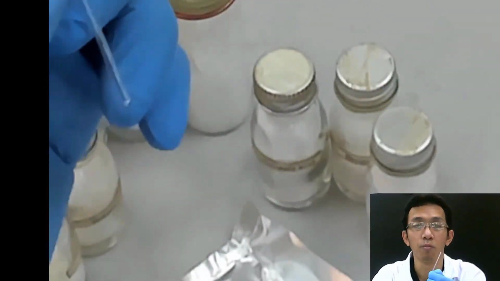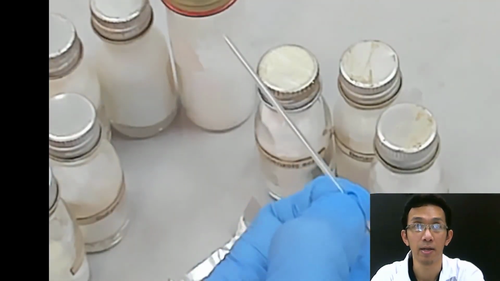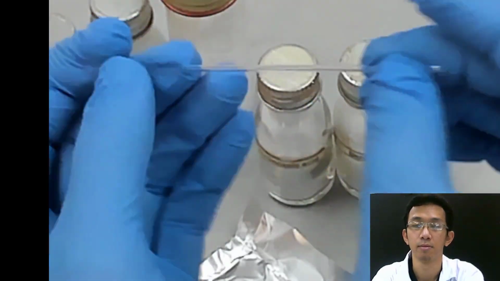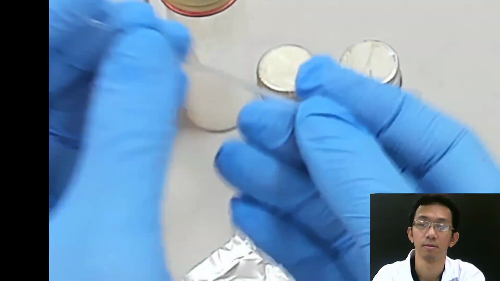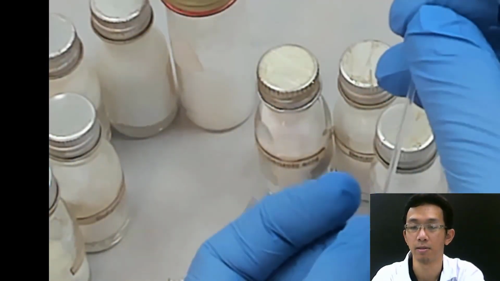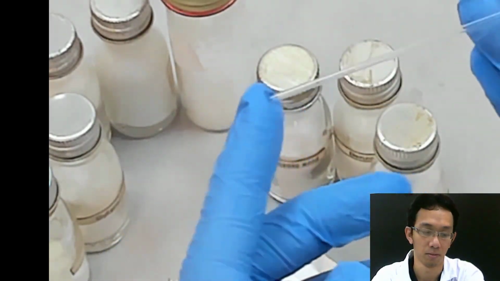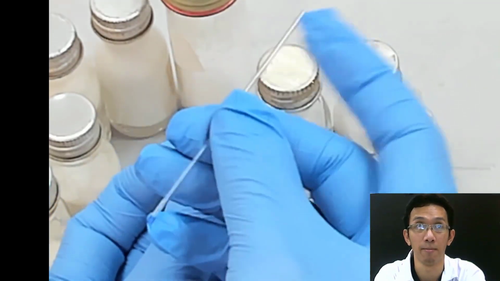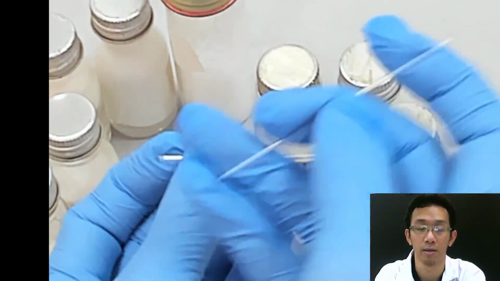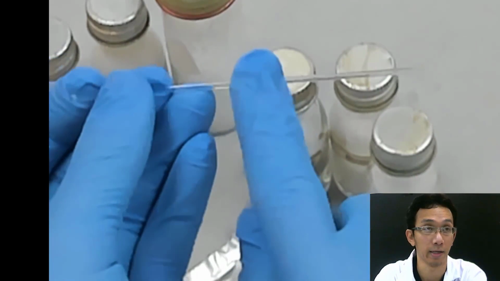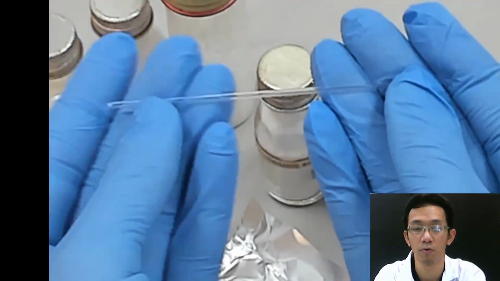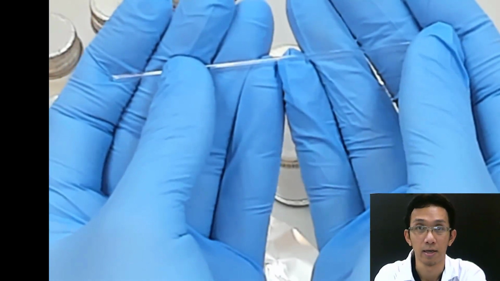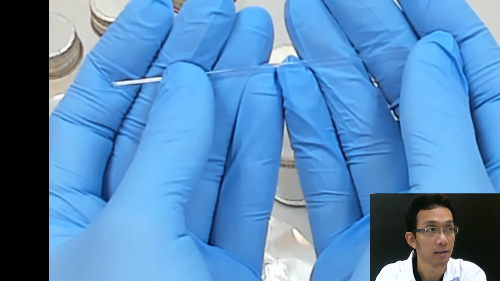So how do you want to put your sample inside this capillary tube? Anyone? How to put your sample inside this closed-end tube, and how to put the sample in this one where both ends are open? So first we look at this closed end. So how to put it? Zakia? Immerse the capillary tube in the solution.